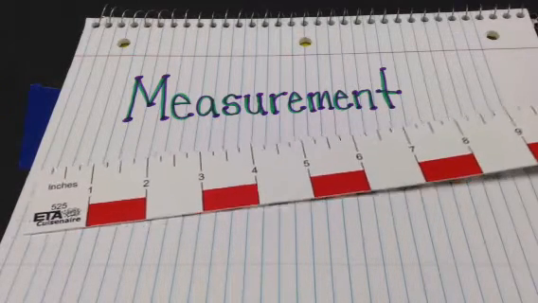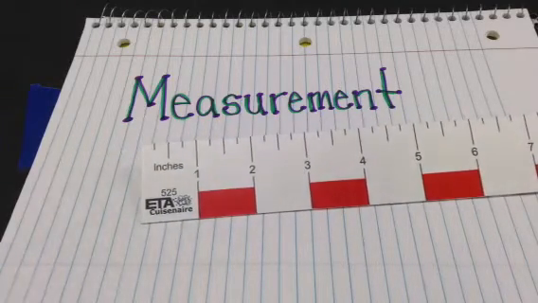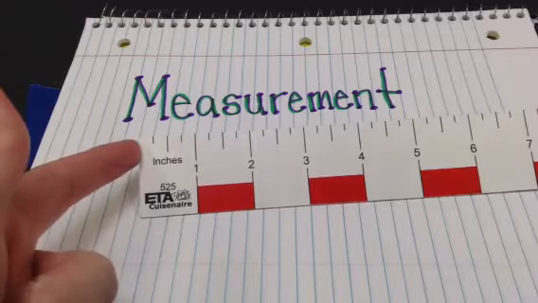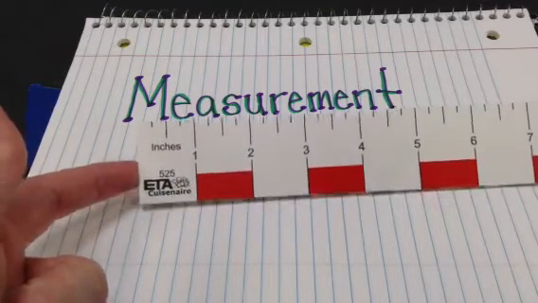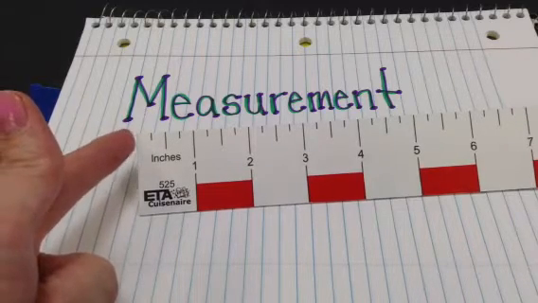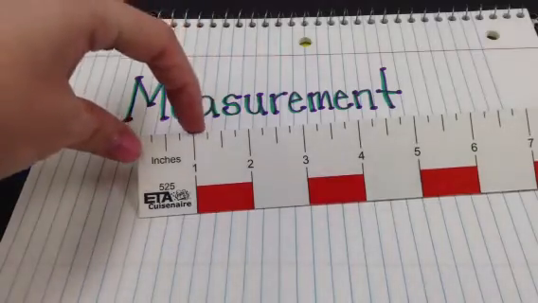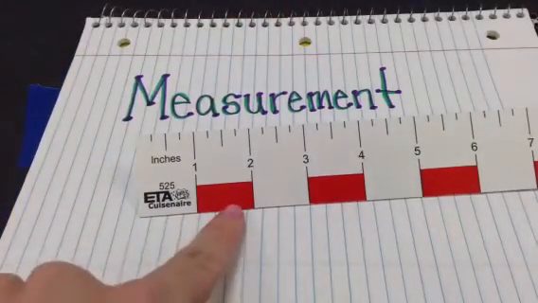So the first thing that you want to do is familiarize students with the ruler. Make sure that they understand that the beginning of the ruler is 0, even though we don't see a 0 on this ruler. Some rulers will say 0 and some won't, but understanding that the beginning of this ruler is a 0, and then understanding the inches and how those red lines help us.